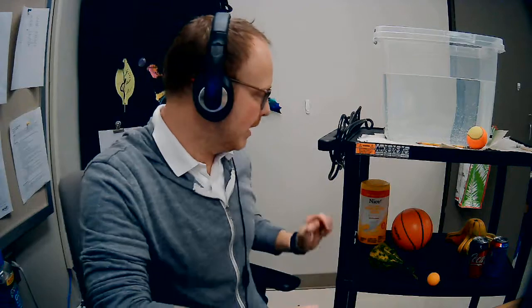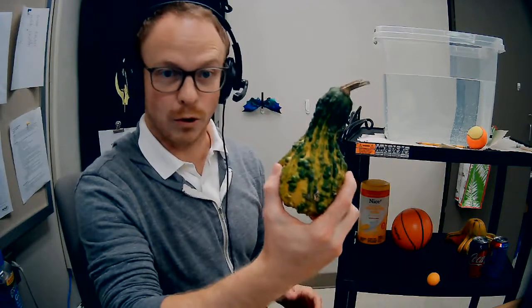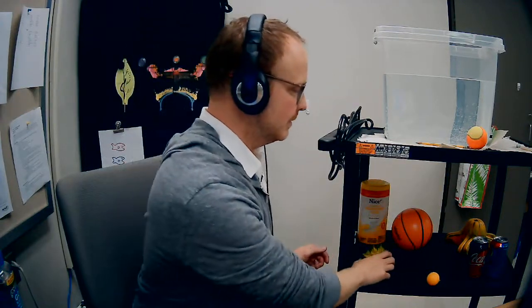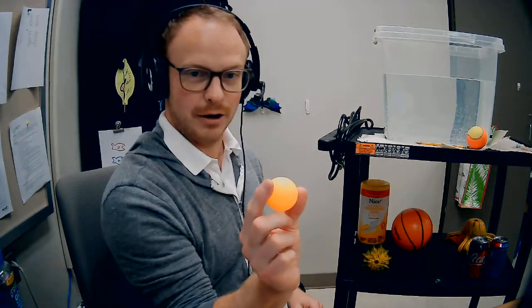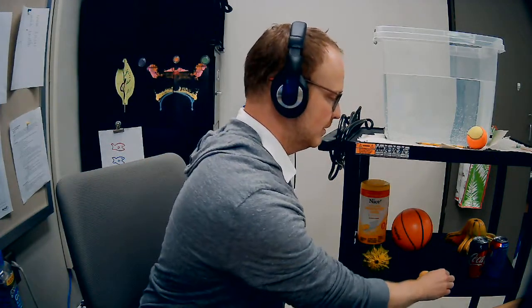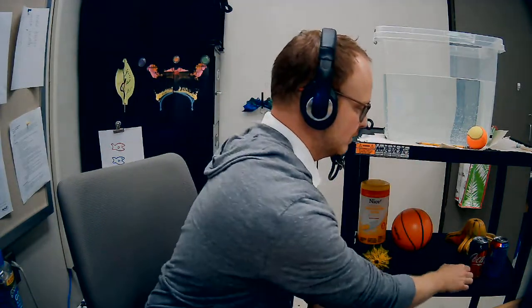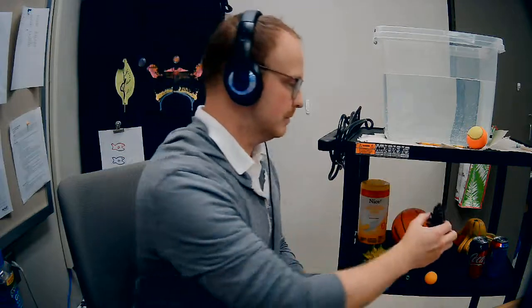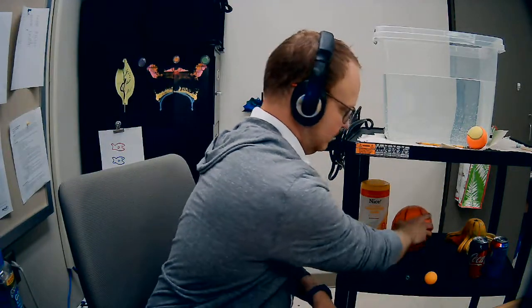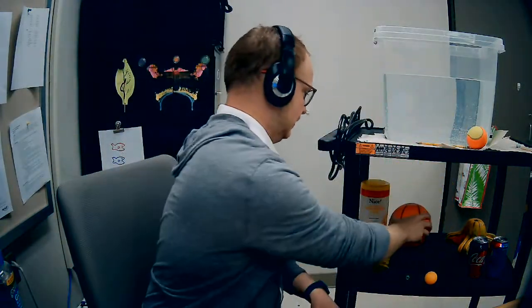So density, we said, was a measurement for how compact, how tight those molecules are in an object. And it has something to do with how heavy an object is for its size. So the objects I'm going to test today, I've got a gourd, a ping pong ball, a cap eraser with a smiley face, a pine cone, a basketball.